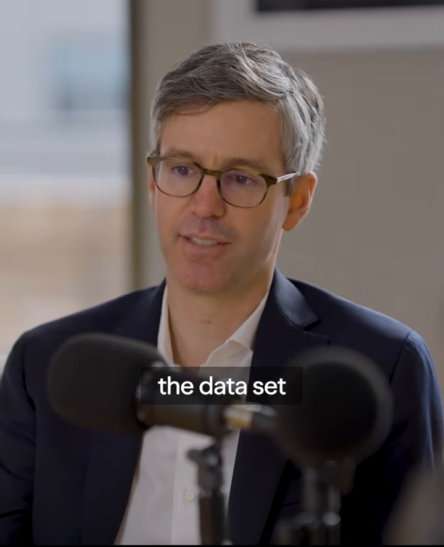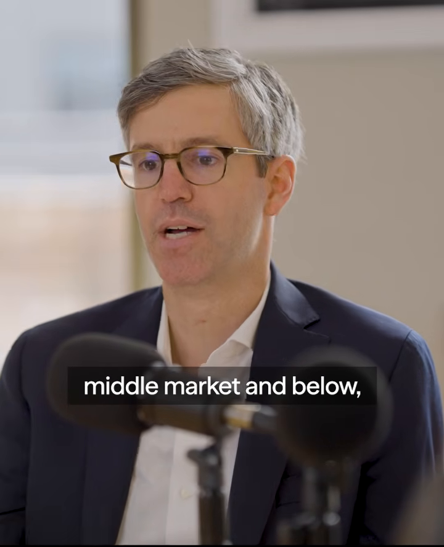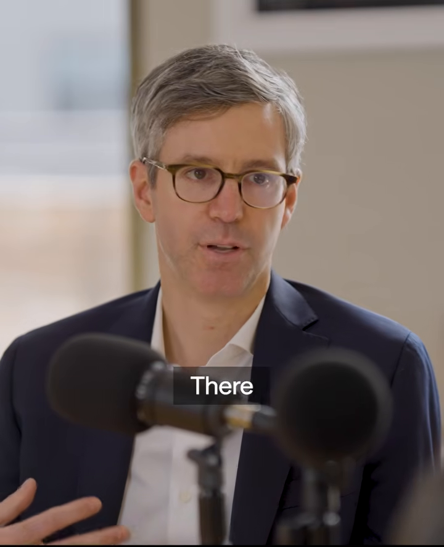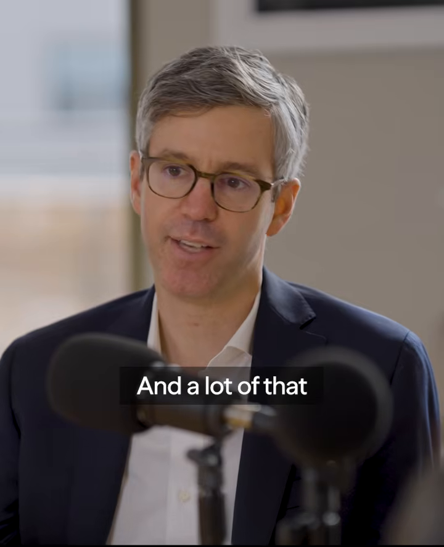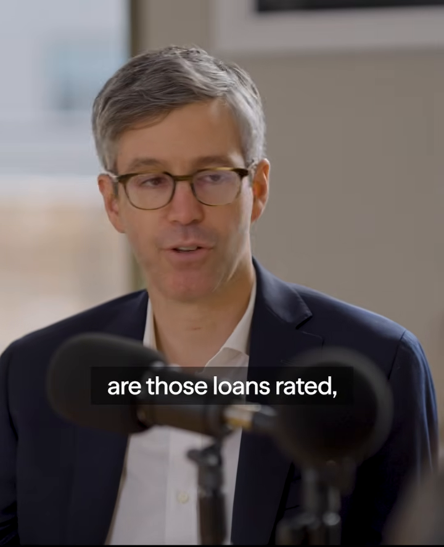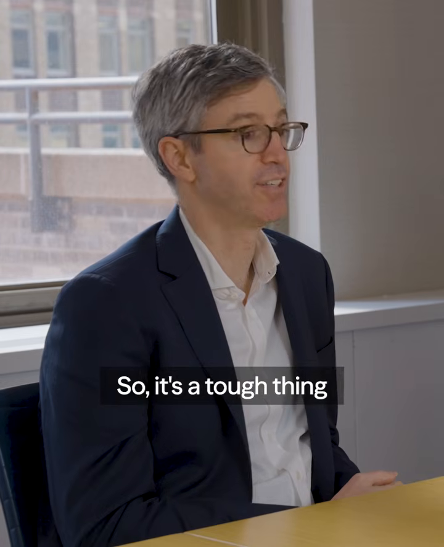Then you go into the data set, where in private credit, particularly in the core middle market and below, these loans are closely held. There may only be one or two lenders holding the entire facility. And a lot of that data doesn't get reported, and very rarely are those loans rated in a traditional sense. So it's a tough thing to look at.